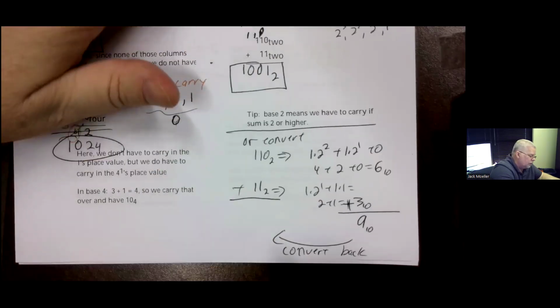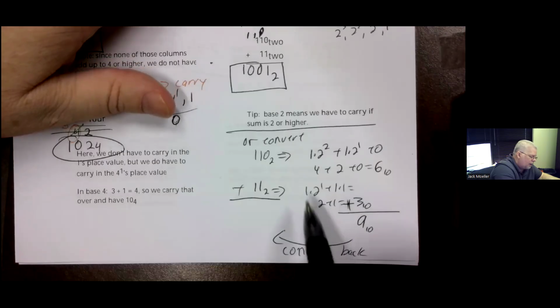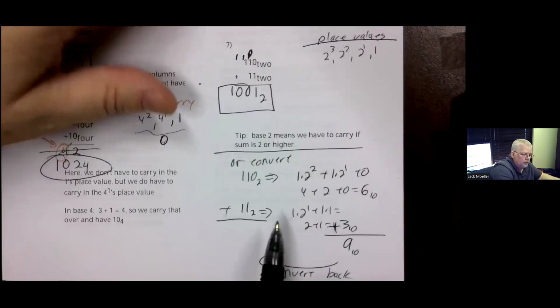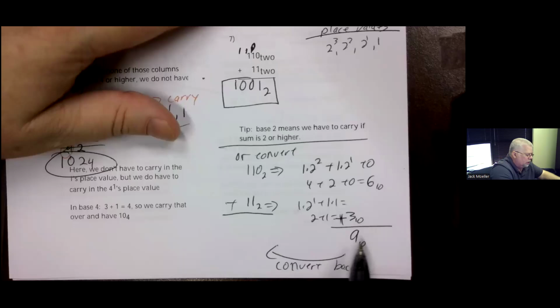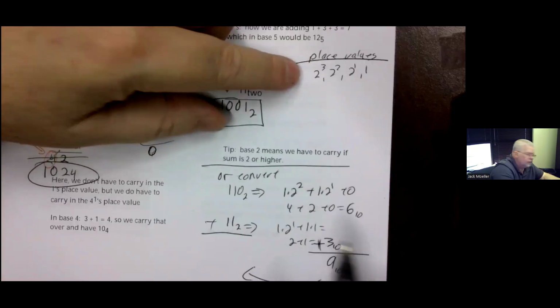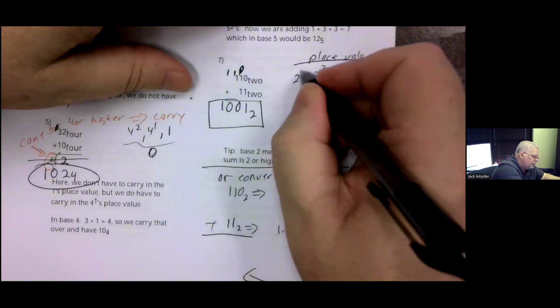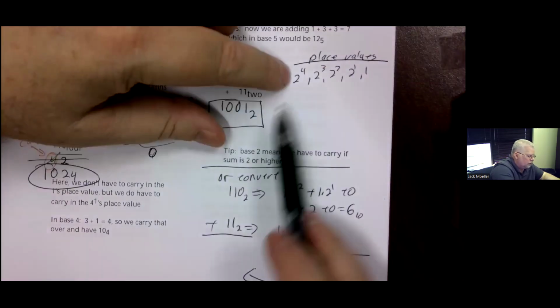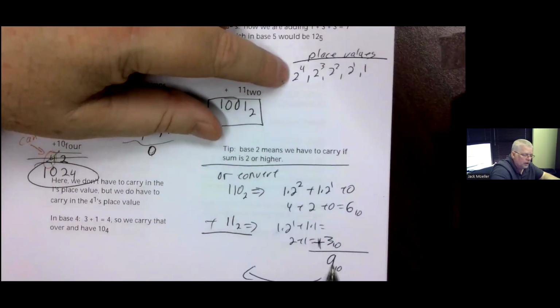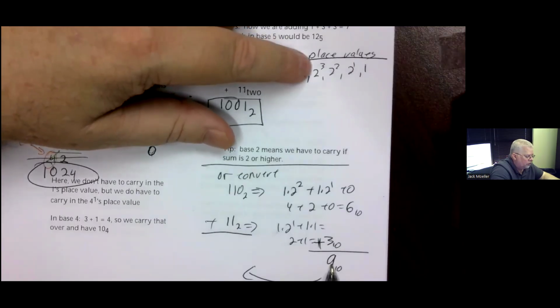And so remember, to convert it back, we need to figure out what those digits are in the place values. That's where we're going to do a bunch of divisions. And so if you go to your place values, you need the biggest place value that's not too big. So if we do 2 to the fourth, that's 16. 16 is bigger than 9. We don't want 2 to the fourth. 2 to the third is 8. And so let me do this on a different piece of paper.